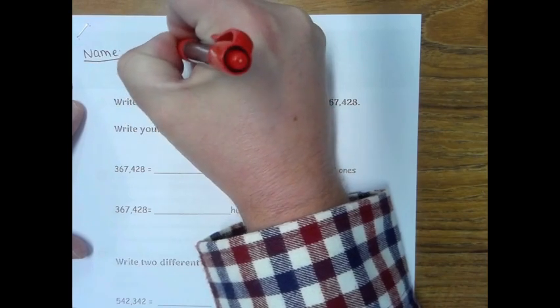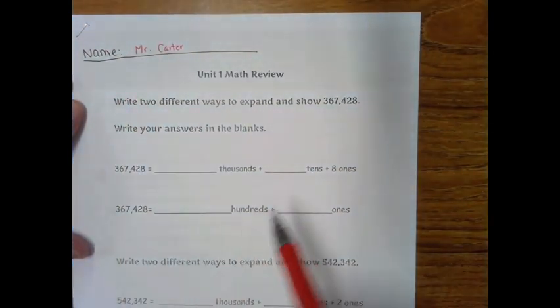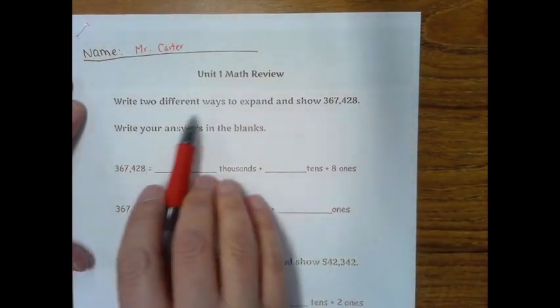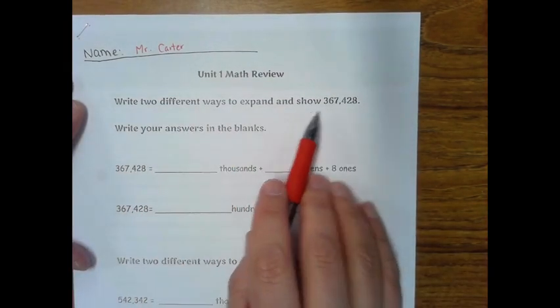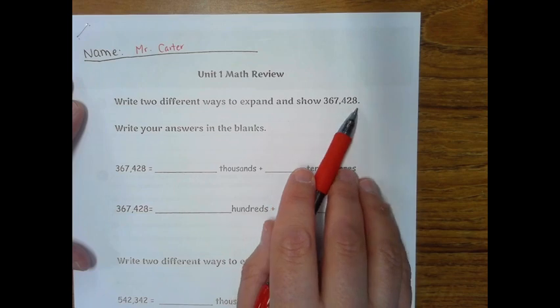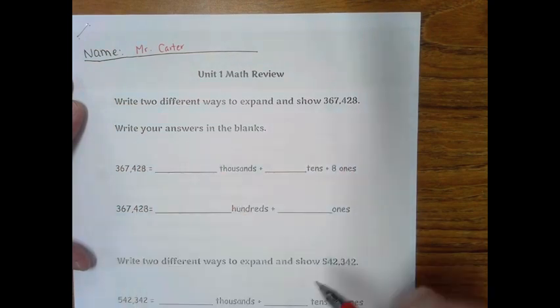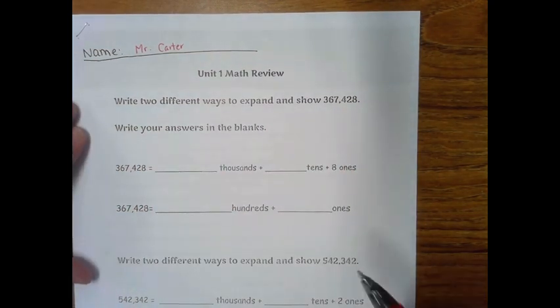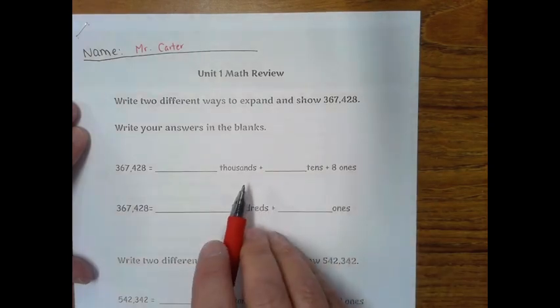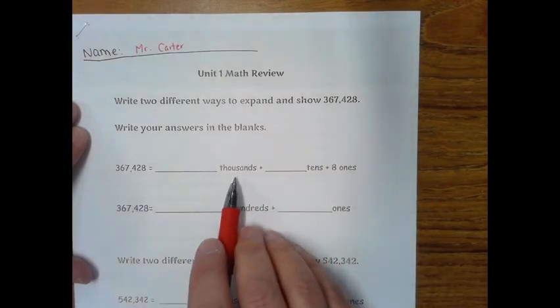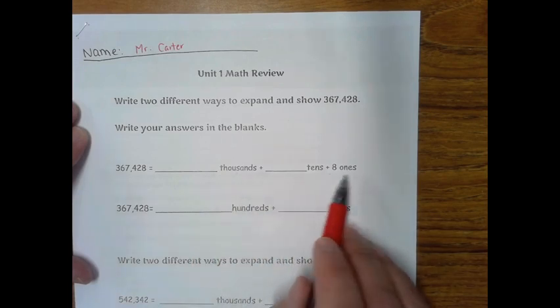All right, so we are asking here on the first page to write two different ways to expand and show 367,428. Write the answers in the blank. So I'm going to show you a little strategy to help you with this. What you want to look at is where they're asking you to split apart the numbers. So here they're asking you to split it at the thousands, the tens, and the ones.